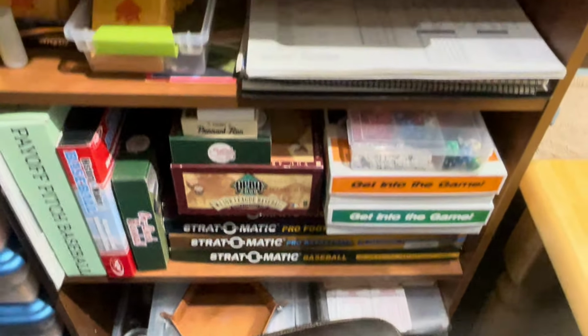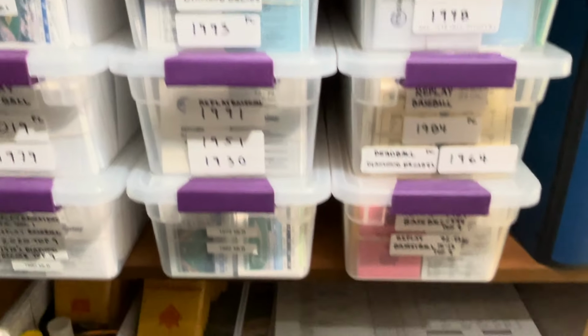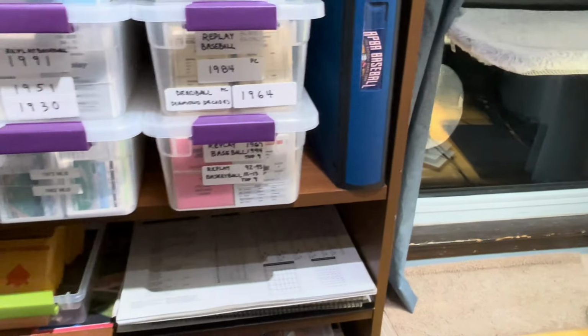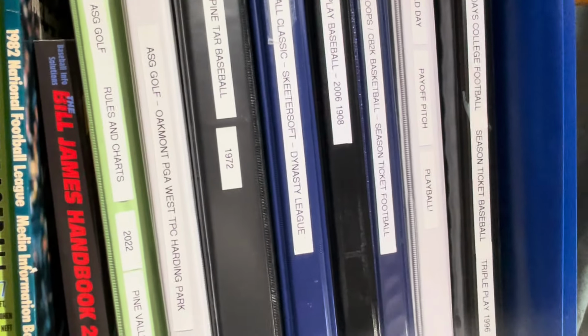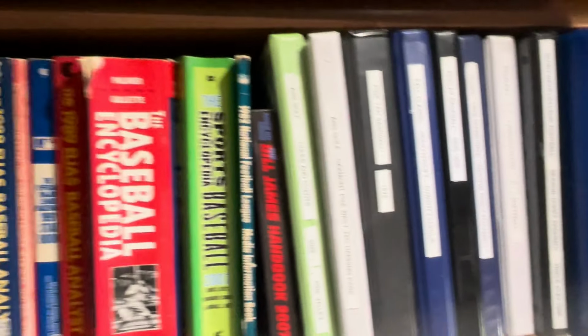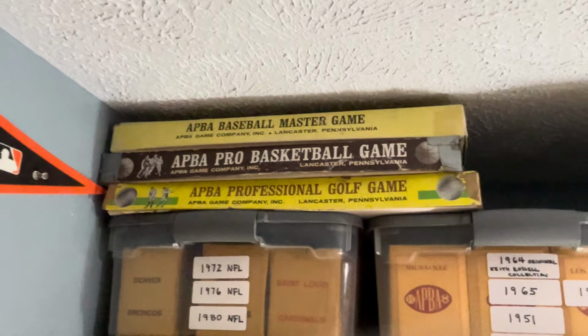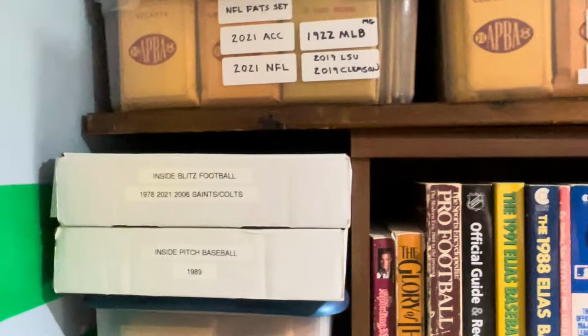It's kind of fun. This is my replay collection. Replay is my second favorite game, so I really like to keep those nearby because I play in that '84 co-op and I use these '84 Replay cards for that. Got my Field Day and all those Greg Sovan games, ASG Golf's all right there. I have the classic APBA boxes up there for basketball, golf, baseball, Inside Blitz, Inside Pitch, just a bunch of APBA stuff.